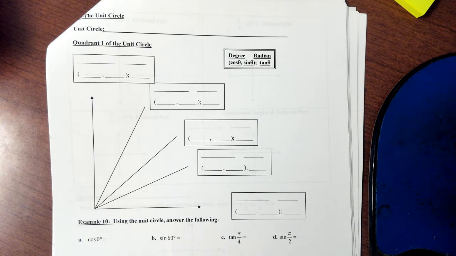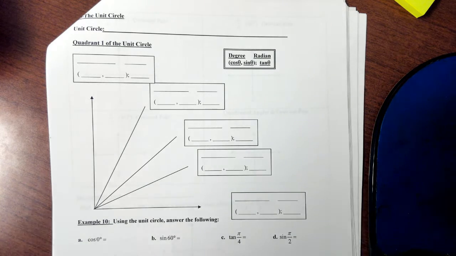So today what we're going to talk about is kind of the foundation of our trig study, which is the unit circle. And the unit circle is kind of going to be the foundation of everything we do in our study of trig this semester.